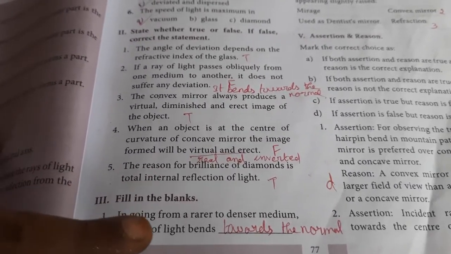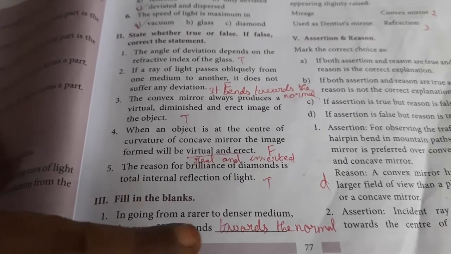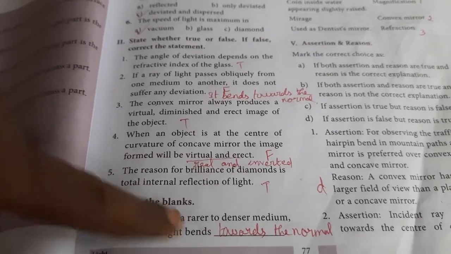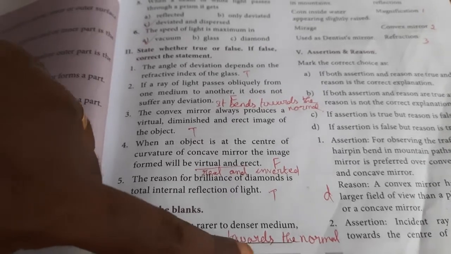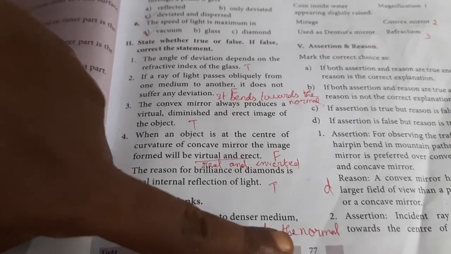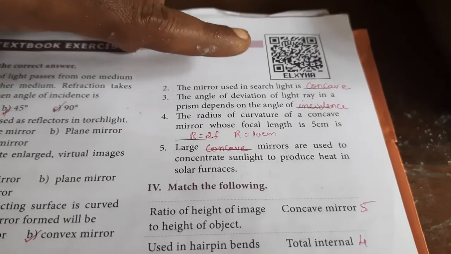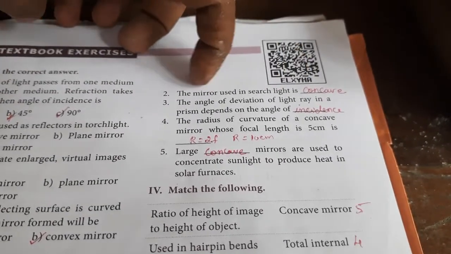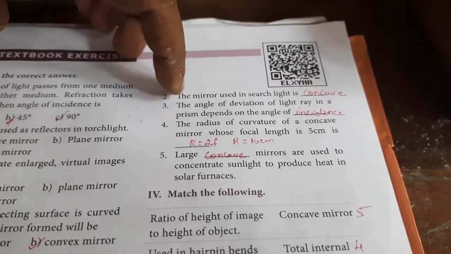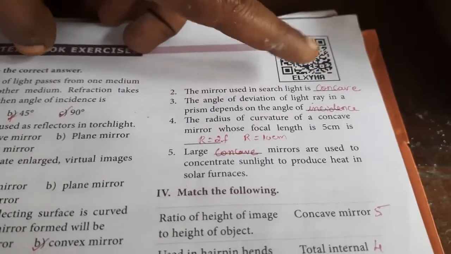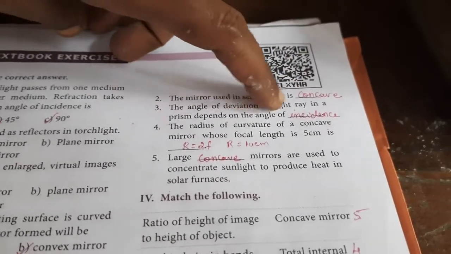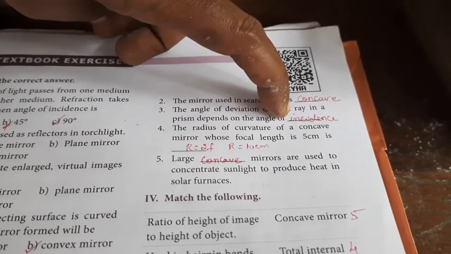Then Roman numeral 3, fill in the blanks. In going from a rarer to denser medium, the ray of light bends towards the normal. You have to write there, towards the normal. Question number 2, the mirror used in searchlight is concave. The angle of deviation of light ray in a prism depends on the angle of incidence. Here you have to write incidence.